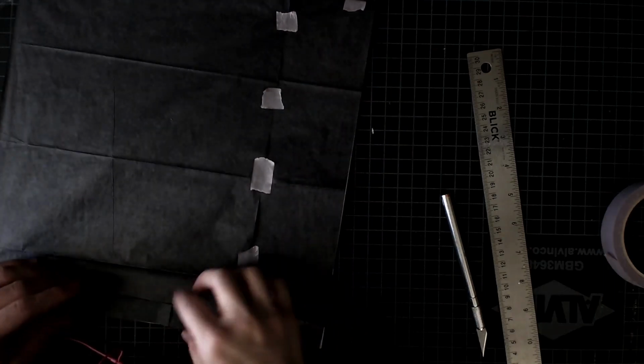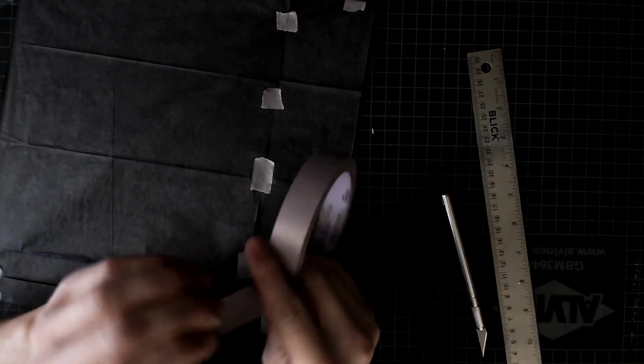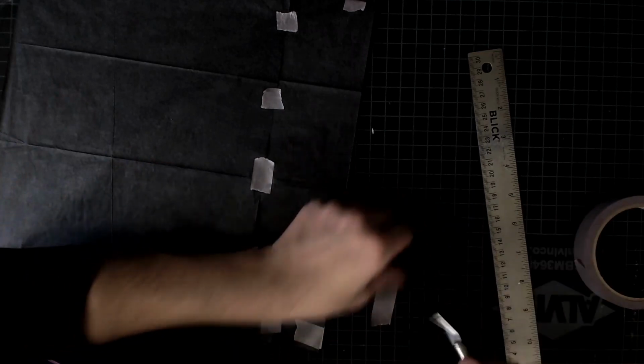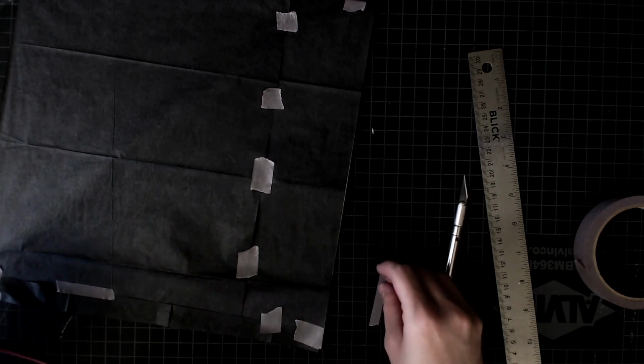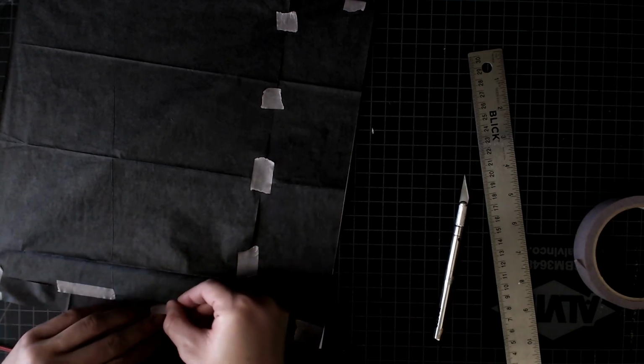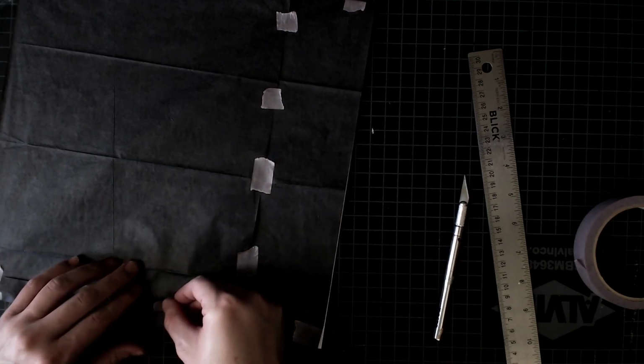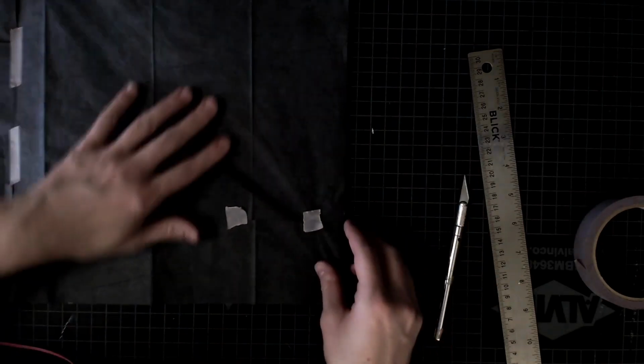All right, so I'm just going to be really careful of this space, really cognizant of the space. All right, and there we go.